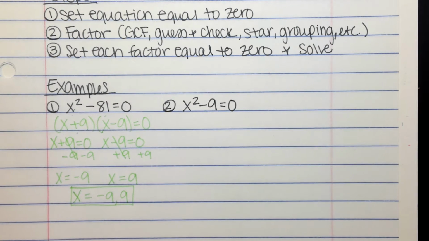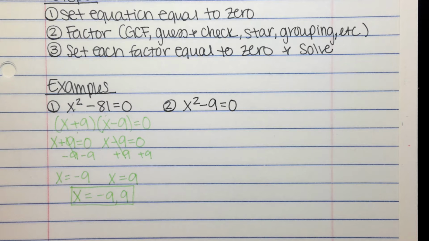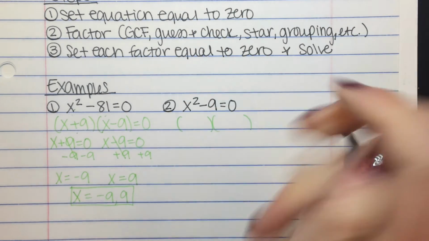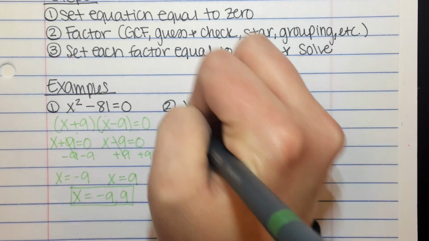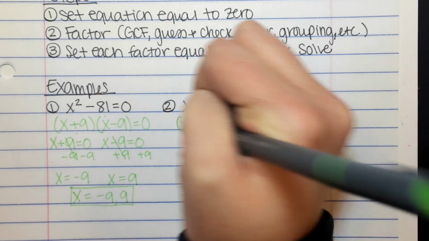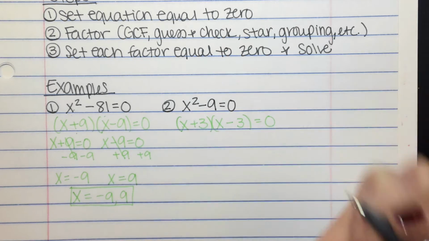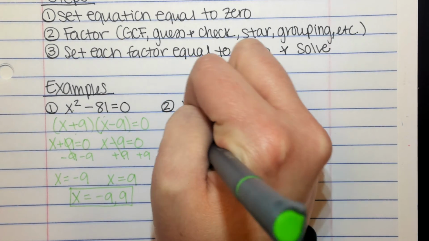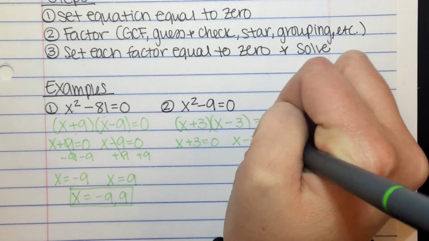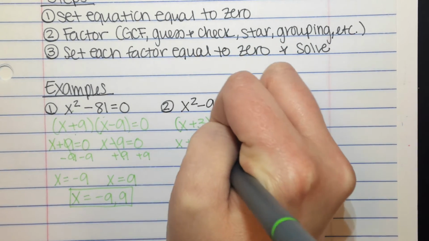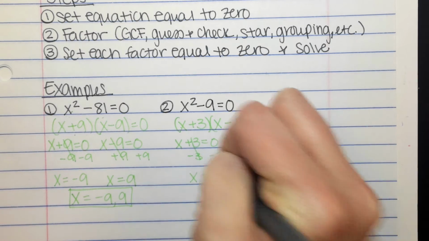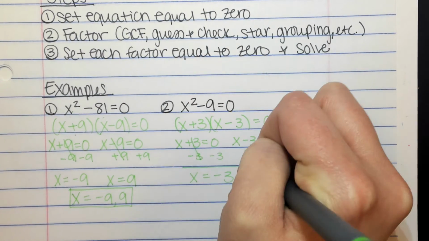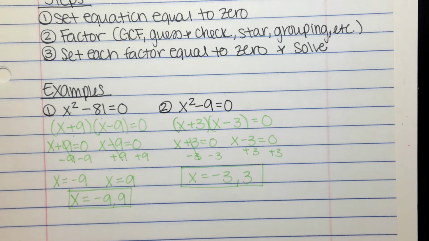Number 2, pause the video, give this one a try on your own, see what you can do. All right, let's check it. So x squared minus 9, it's another special case. So x times x makes x squared. 3 times 3 makes 9. We need a positive and a negative to make that a negative. All right, set each factor equal to 0. All right, so subtract 3, get x equals negative 3. And on this one, we add 3, and we're going to get x equals positive 3. And those are our solutions.